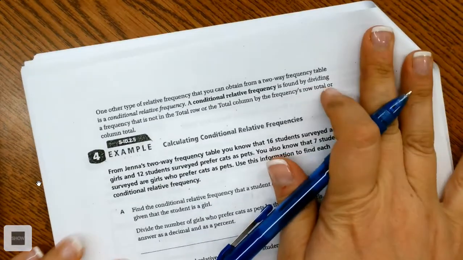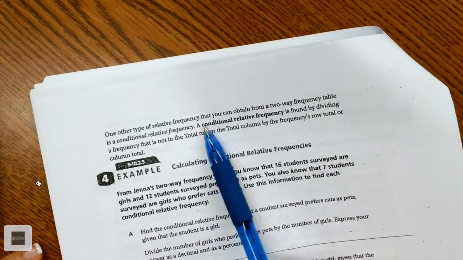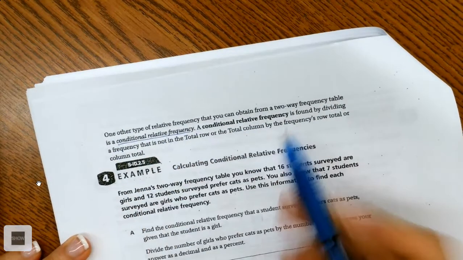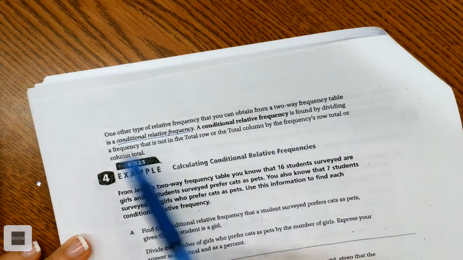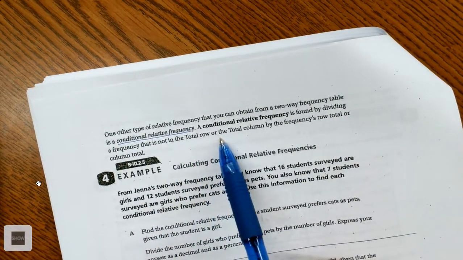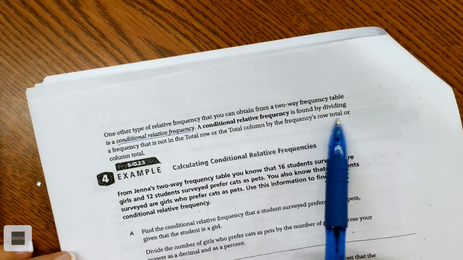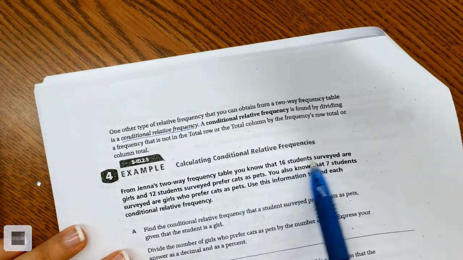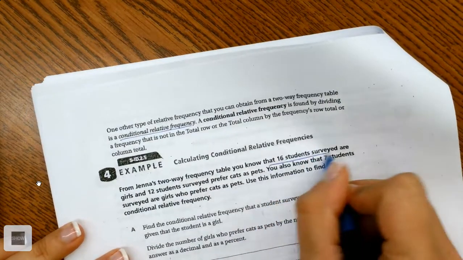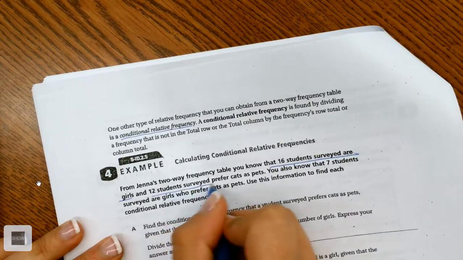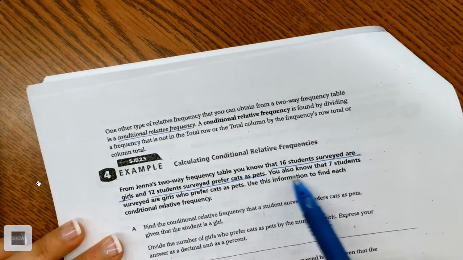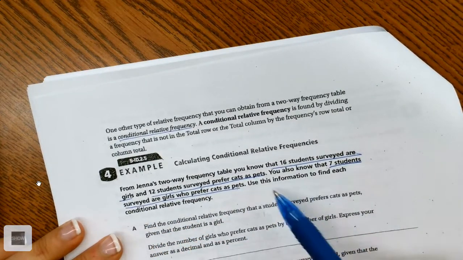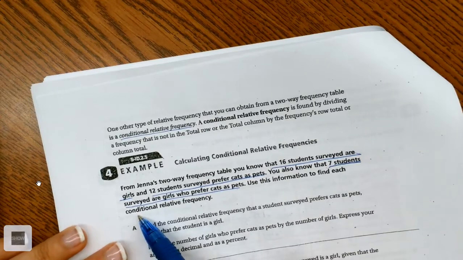One other type of relative frequency that you can obtain from a two-way frequency table is conditional relative frequency. A conditional relative frequency is found by dividing a frequency that is not in the total row or the total column by the frequency's row total or column total. From Genna's two-way frequency table, you know that 16 students surveyed are girls, and 12 students surveyed prefer cats as pets. You also know that 7 students surveyed are girls who prefer cats as pets. Use this information to find each conditional relative frequency.